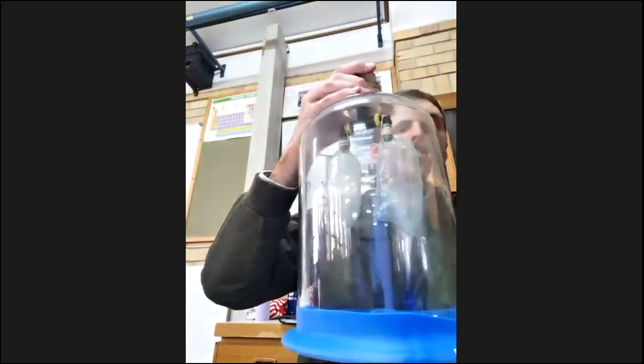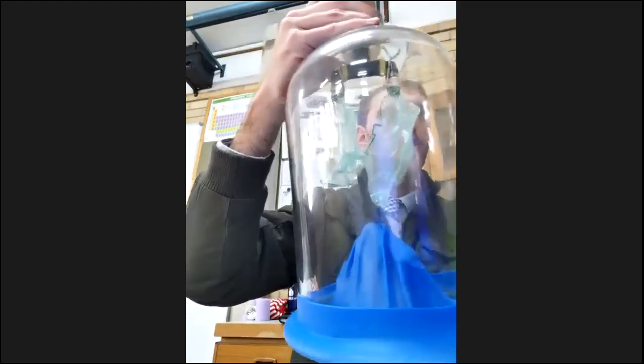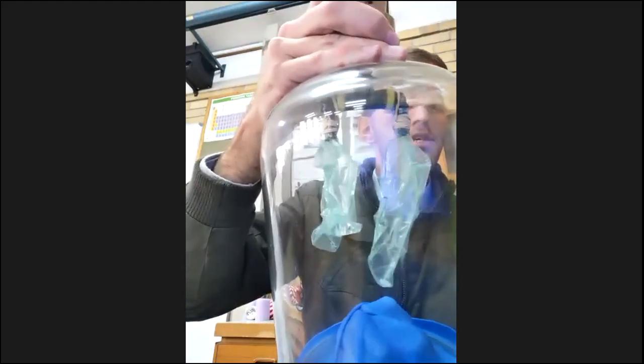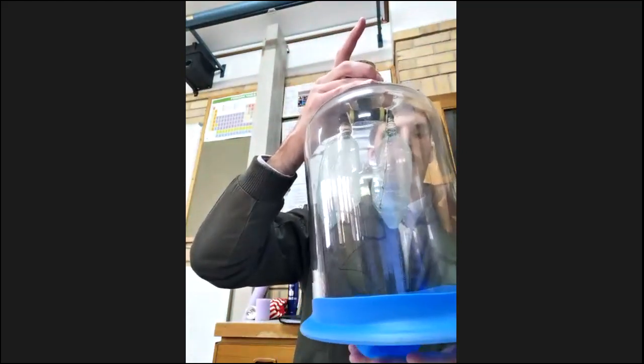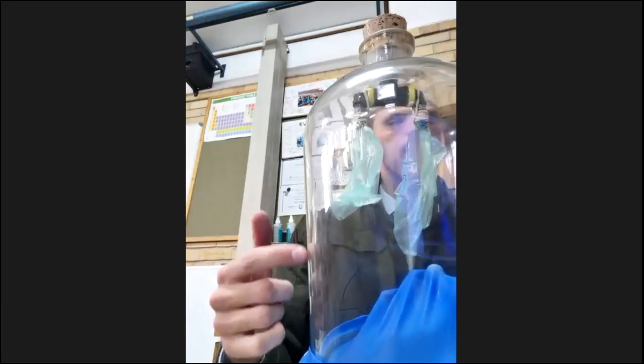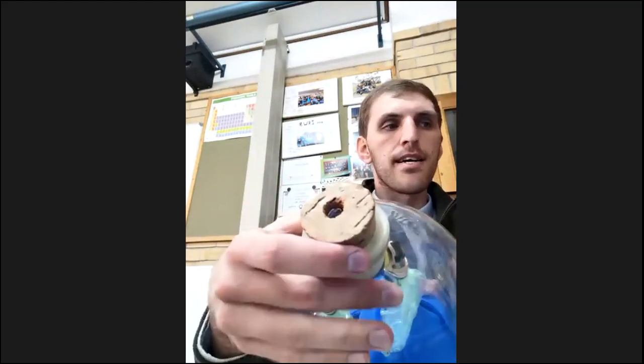Then exhalation is the opposite. So now we go from this position back to our normal position. The diaphragm moves back into its dome shape, and you see what happens to the lungs. It deflates again. So by me pushing this back into its normal position, the volume inside decreases, the pressure increases, and this forces air out of the mouth, or out of the lungs.